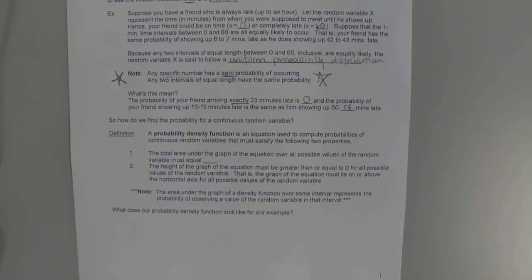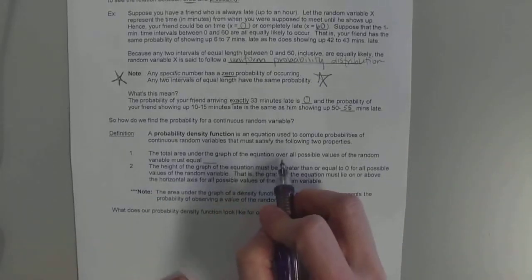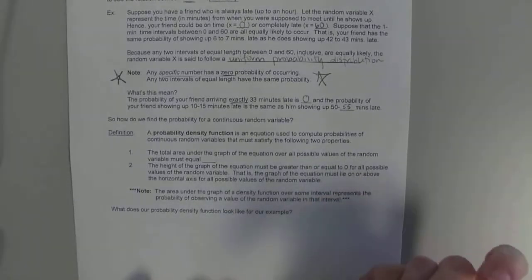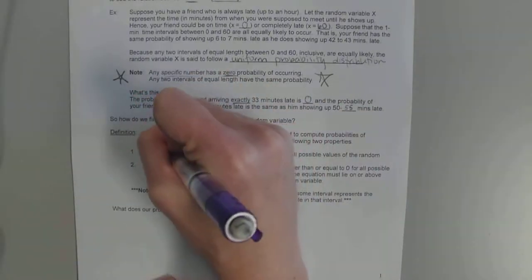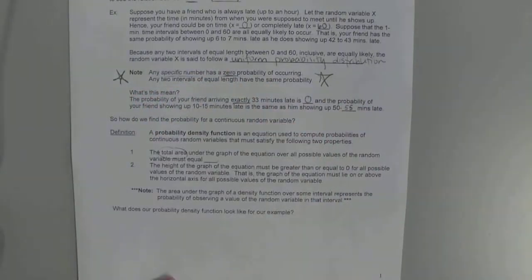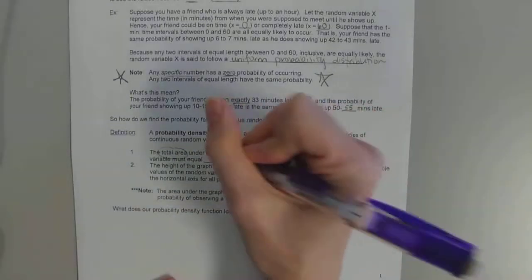And then what do we know about the sum of the probabilities? They all have to add up to 1. These two notes are the exact same thing. It's just for continuous random variables now, okay? So it just says the total area under the graph of the equation over all possible values of the random variable must be what? If it's a total area and area represents probability, what must this be equal to?